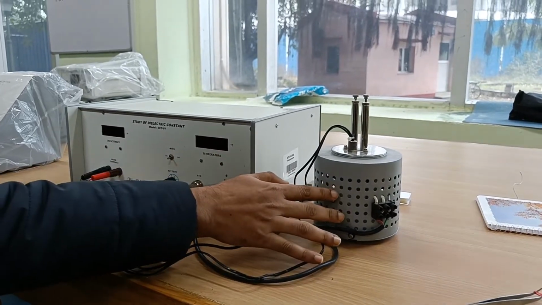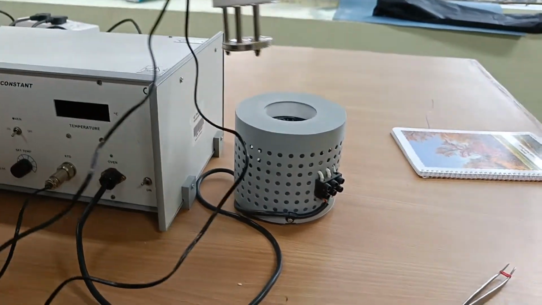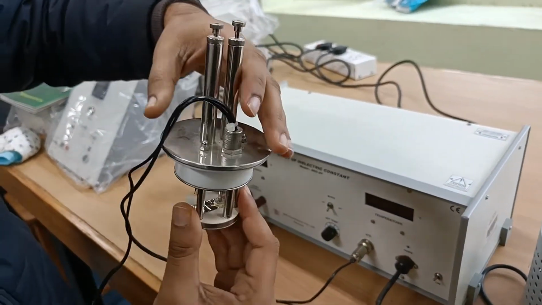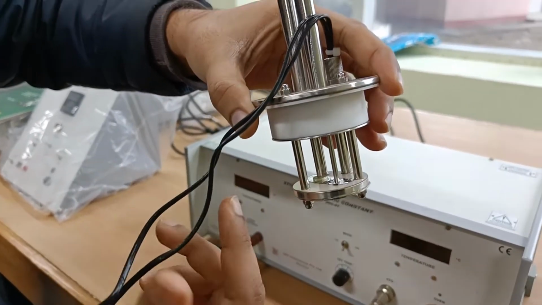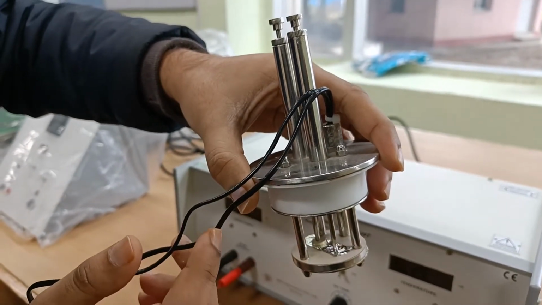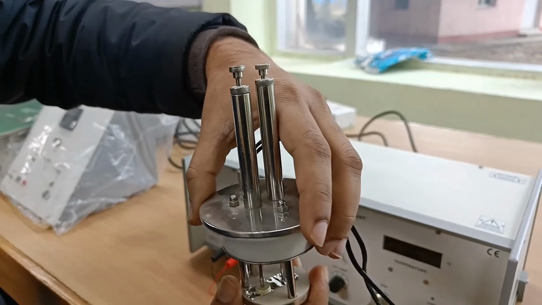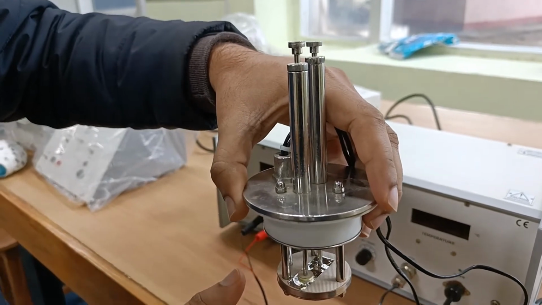Here this is the oven, and this is the probe. These are the two conducting probes, one and another, and these two probes are connected with this aluminum foil, and here the sample is placed, the dielectric sample, that is a ferroelectric material, ferroelectric ceramics.